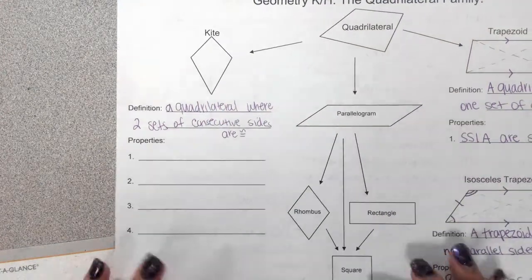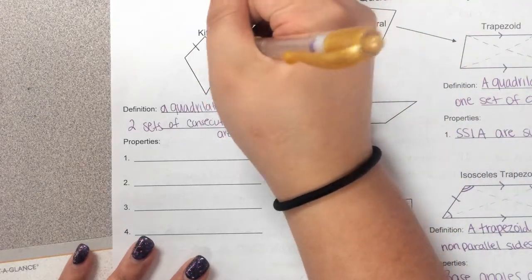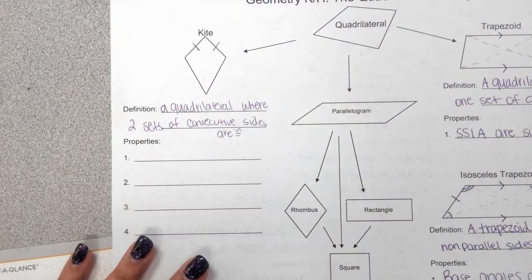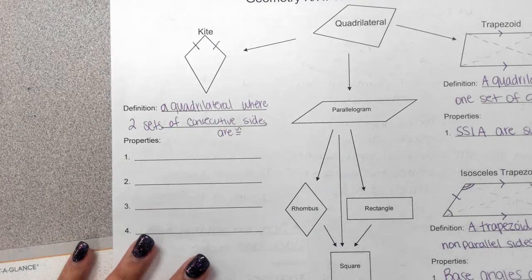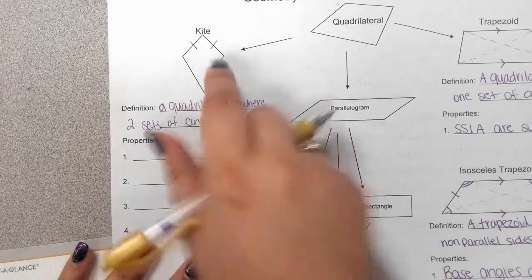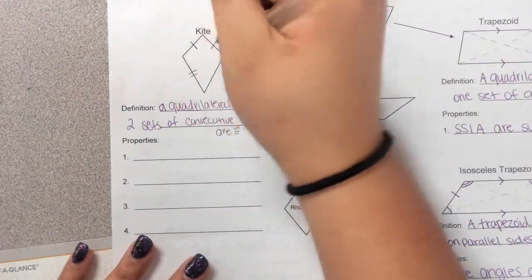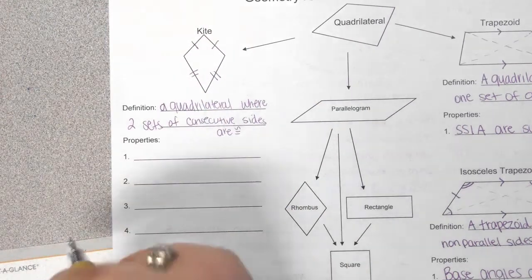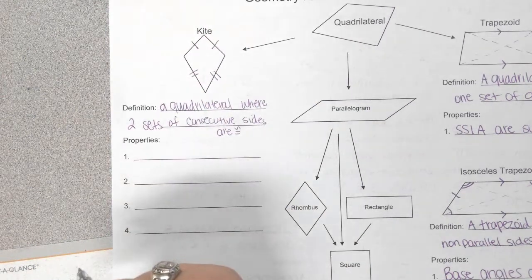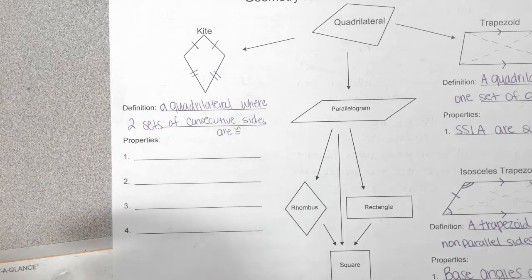Now, what does that mean? Two sides next to each other are congruent. Consecutive means next to each other. So these two sides are next to each other, they're congruent. And these two sides are next to each other, they're congruent. Are all consecutive sides congruent? No.